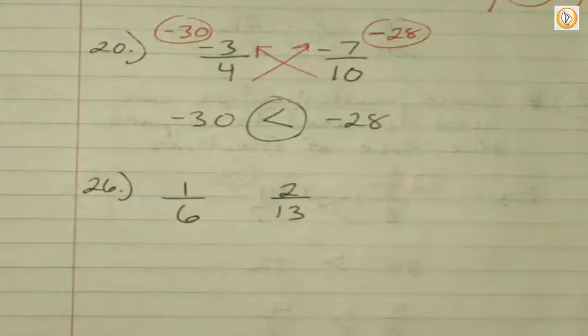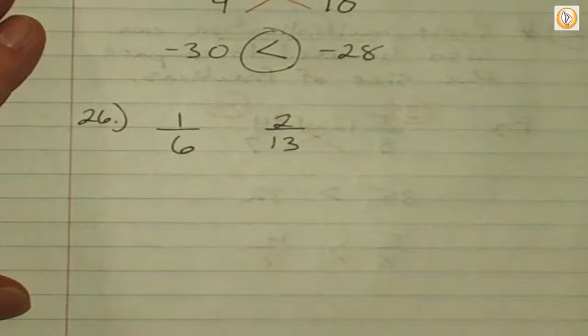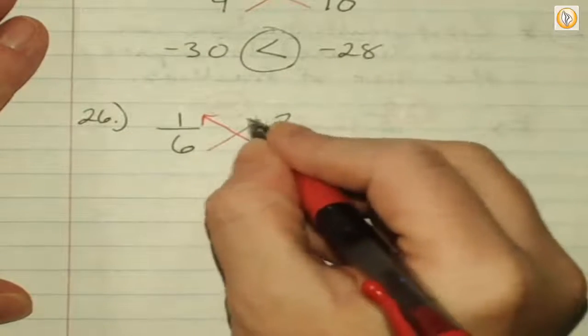And you choose your method. So, Natalia, which method do you want to do to compare these? All right, then tell me what to do. So you do 13 times 1 and 6 times 2. So I mean, look how easy that is, right?